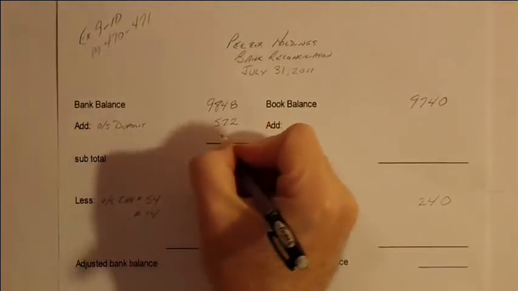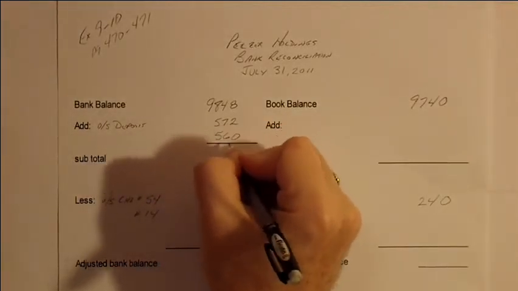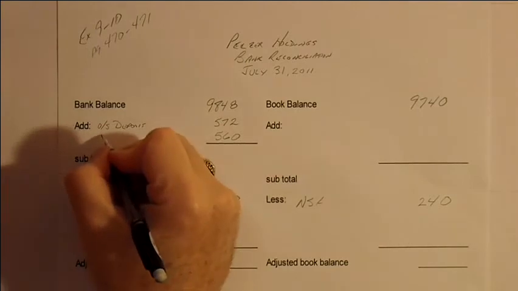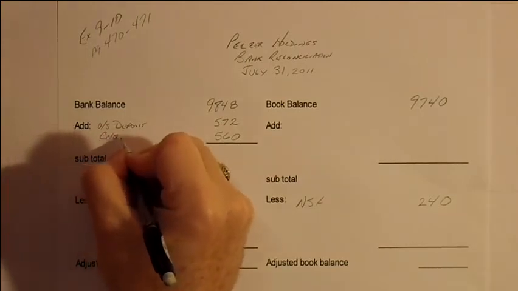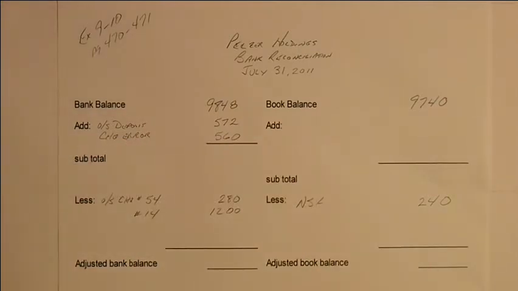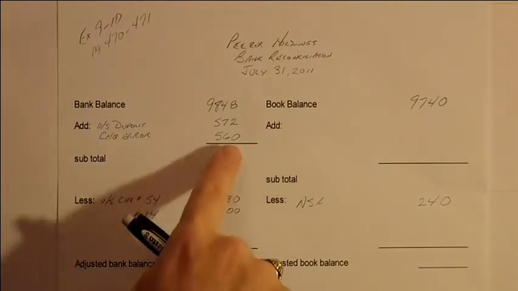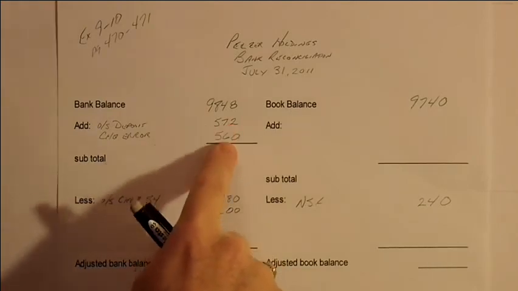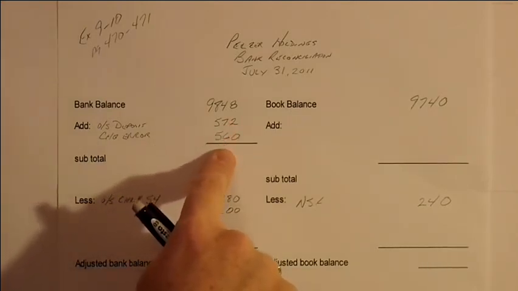And when the bank finds out about that, they're going to add $560 back into our account, and we'll just call that check error for now. And that's the wrong company. The check is from the wrong company. It's been deducted out of our account by mistake. We want the bank to put the money back in. That's the bank's problem, not our problem.